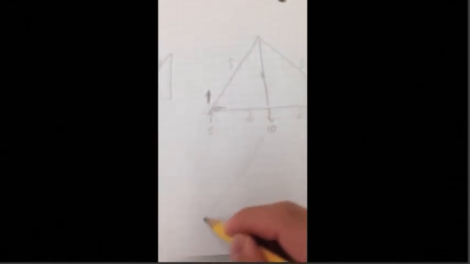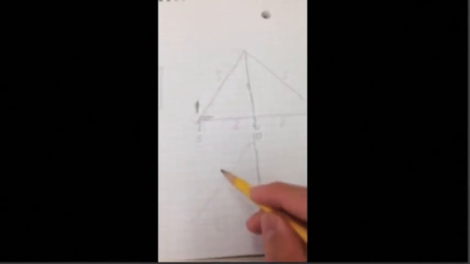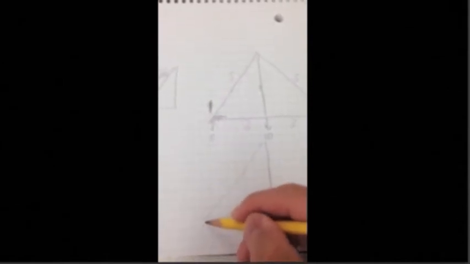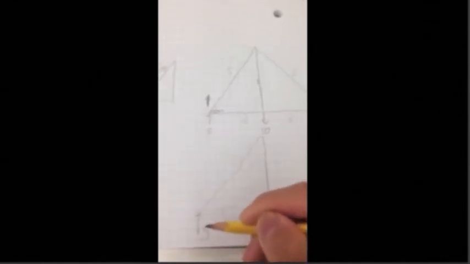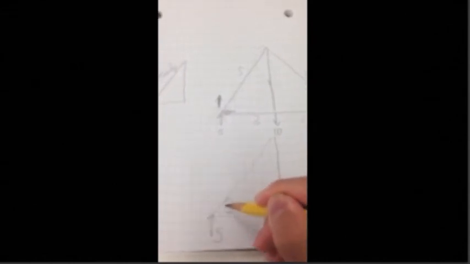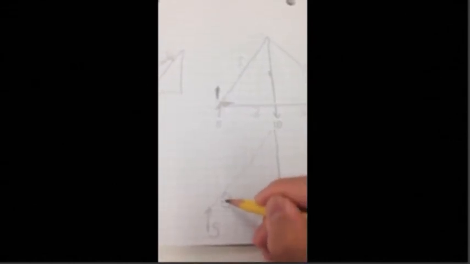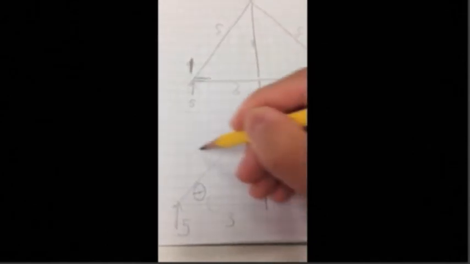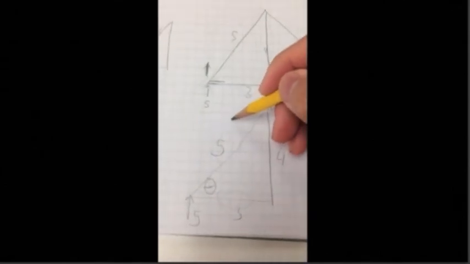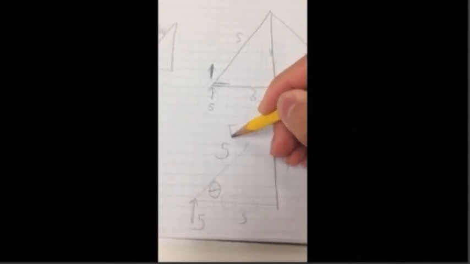And upward 5 newtons. And you're going to have theta to represent the angle. And you're going to label the distance. And you're going to label the unknown force as longitudinal. Basically you're going to set the x components and the y components of this unknown force.